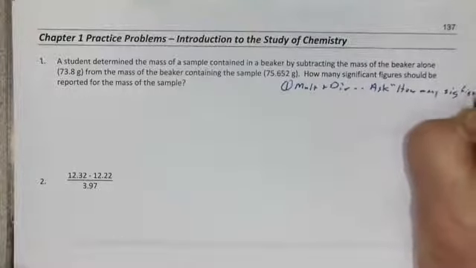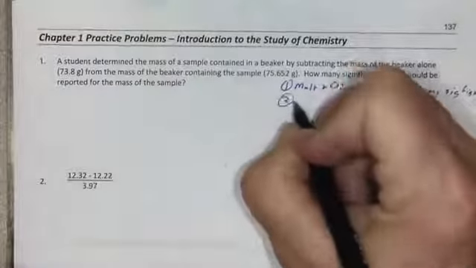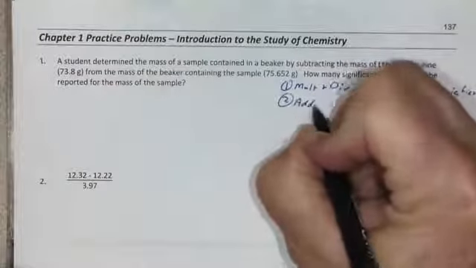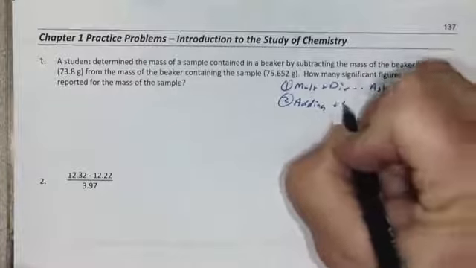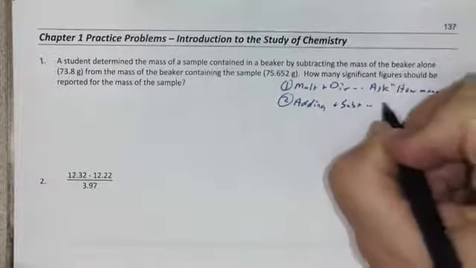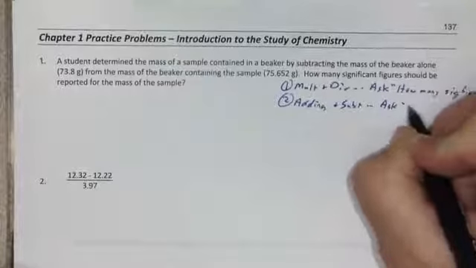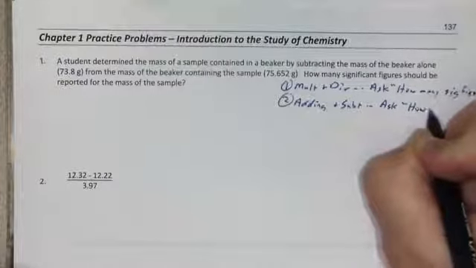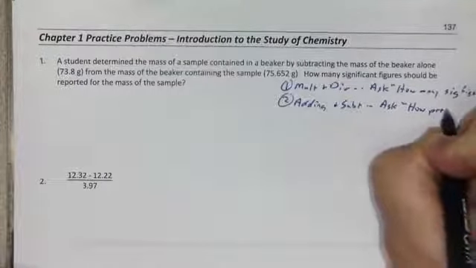However, if you're adding and subtracting, there's a different rule, and this is where most students miss this kind of problem. Adding and subtracting, the rule is you have to ask how precise is each measurement, because you're limited to how precise each measurement is.